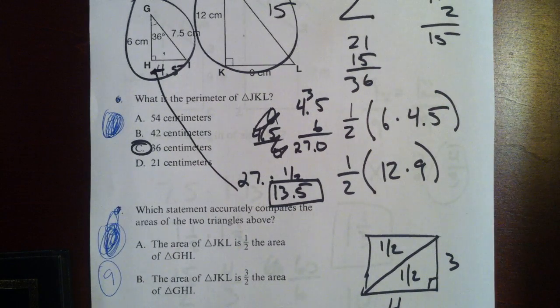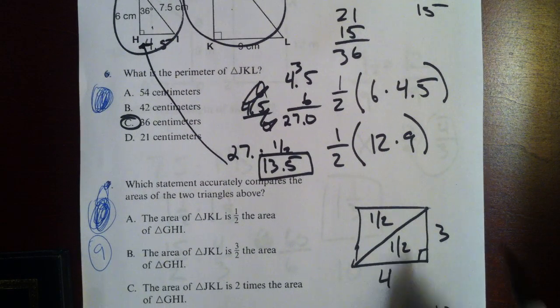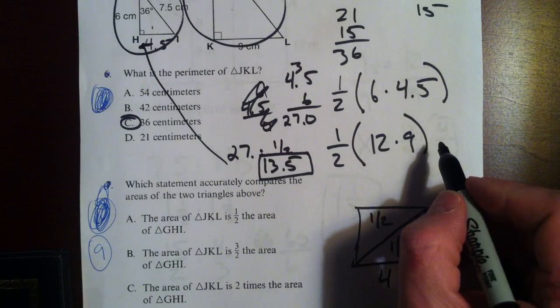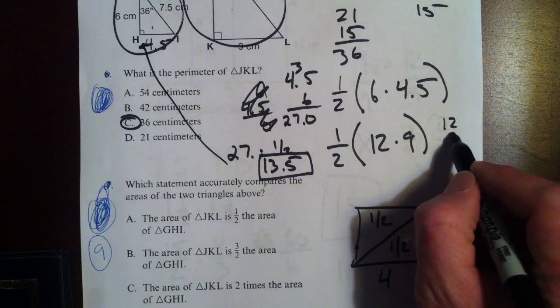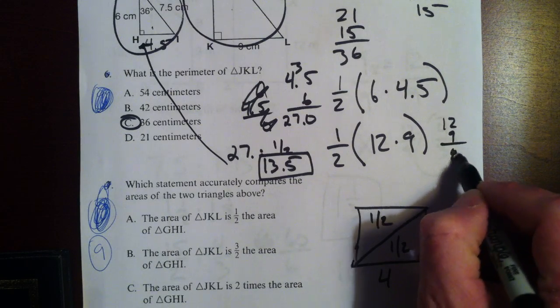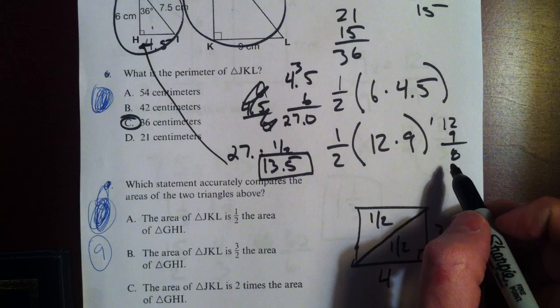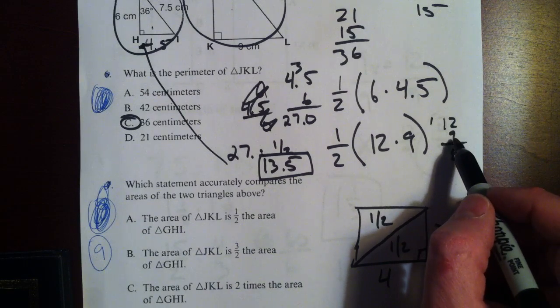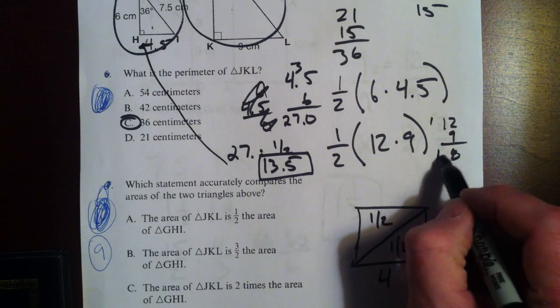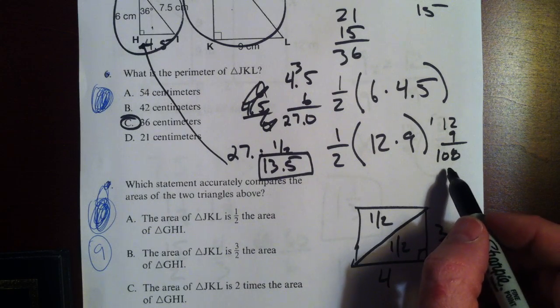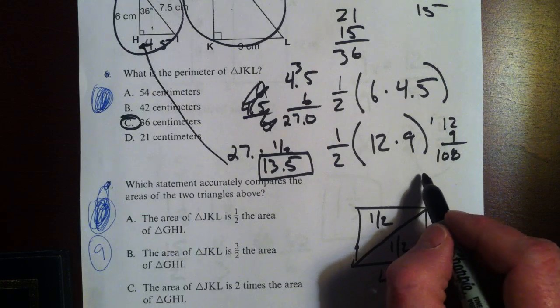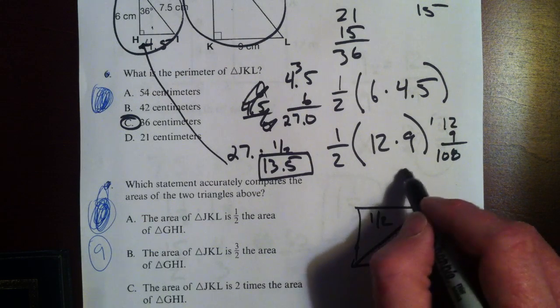And you have to forgive my handwriting here. Then you also have 1/2 times 12 times 9. 12 times 9 is 108. That multiplied by 1/2 is going to be 54.